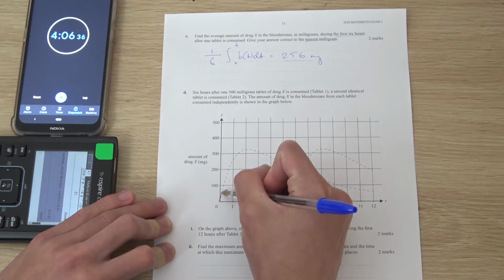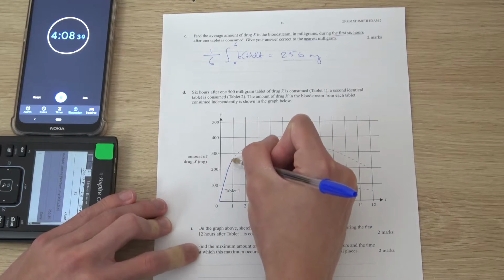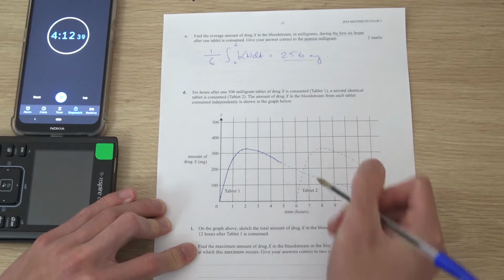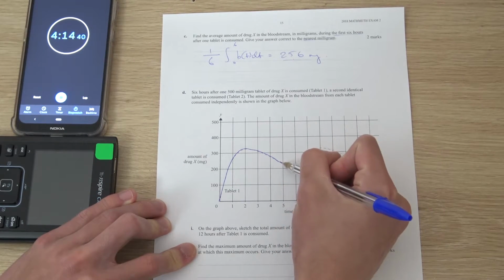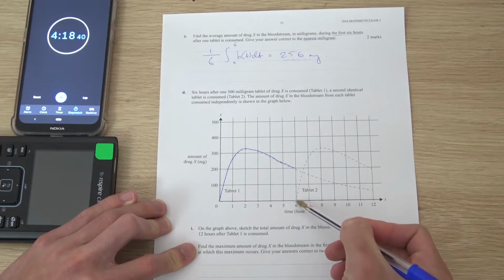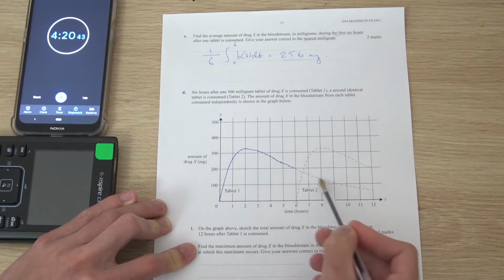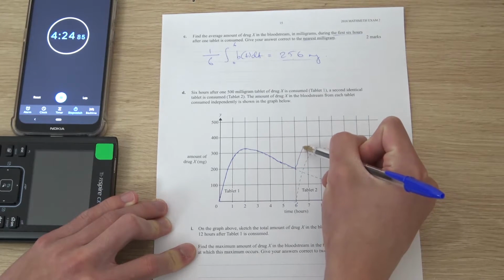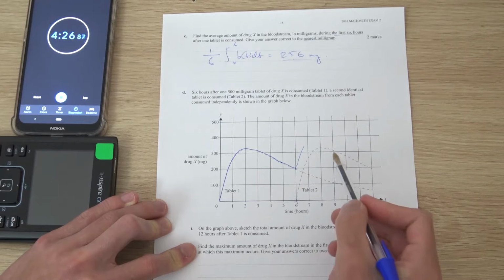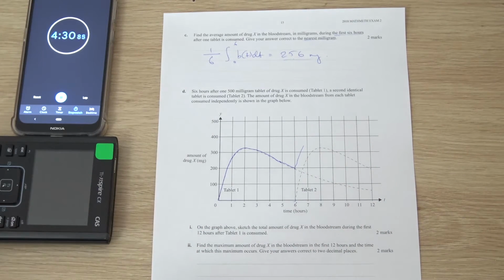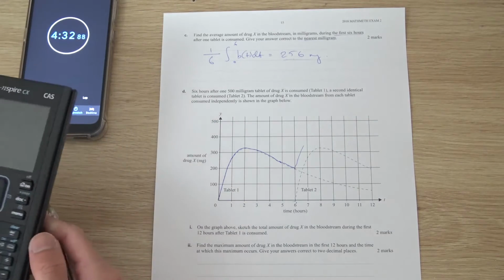So if you want to graph it, of course for the first intake it's just going to match exactly what you have for tablet 1, but at 6 hours right here, that's when you start to have the second tablet. So if you add this curve onto what we have already over here, you're going to get something that looks like this. And of course you do need to be a little bit careful about where this maximum is. I don't know if VCAA are going to be too picky about that.